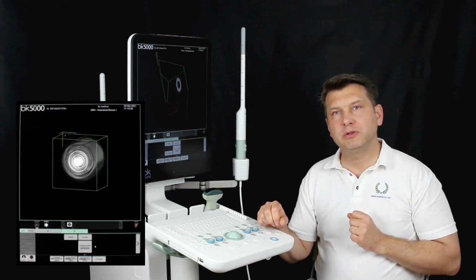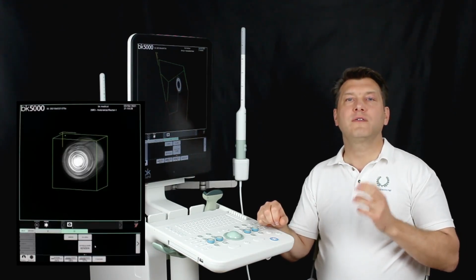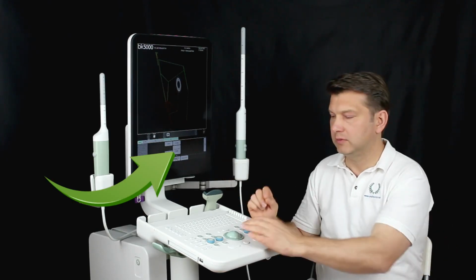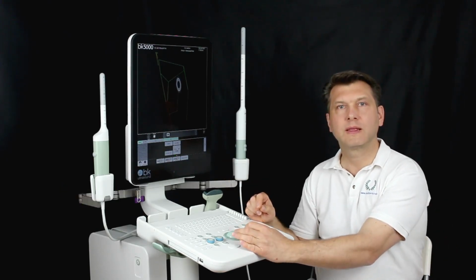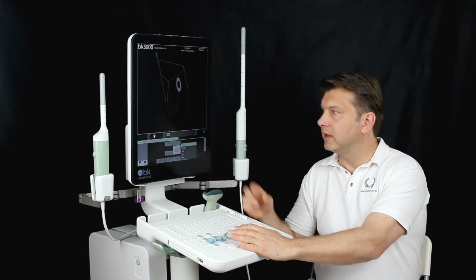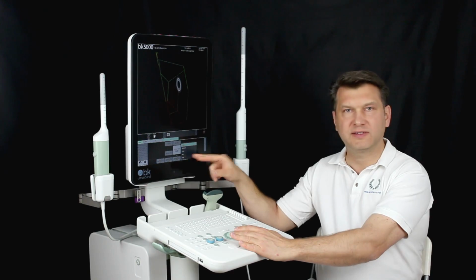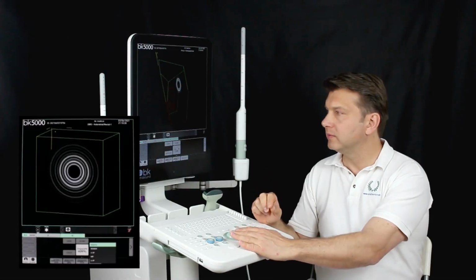In order to be able to better recognize the structures, we have various options at our disposal: 3D display mode. Here we have the cube, the random mode, 4-up, and 6-up mode, and the B mode.